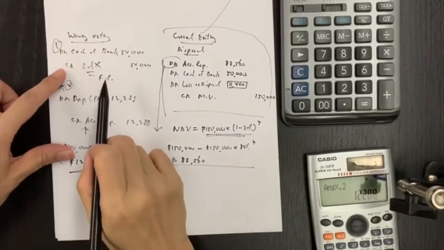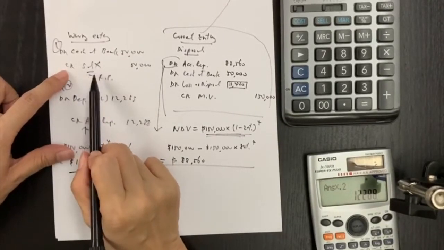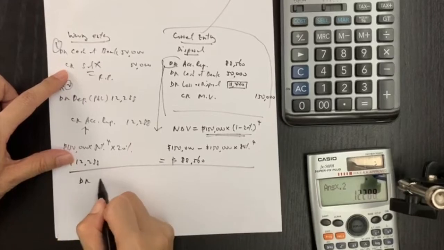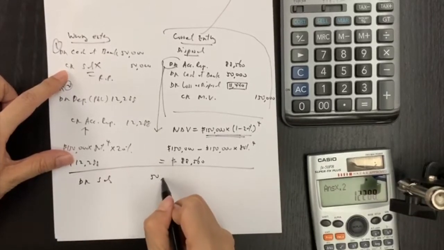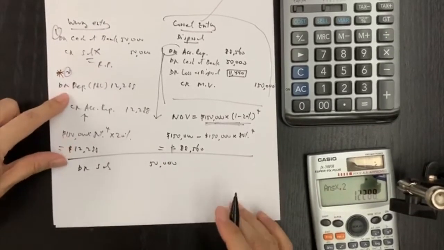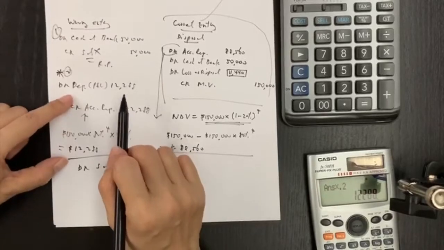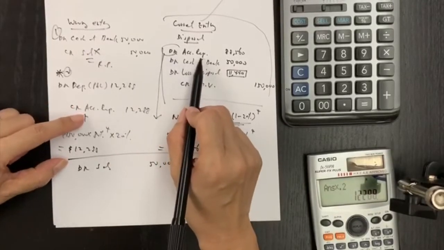Okay, so how do we correct the mistake now? For this sales, I have to cancel. So I debit sales by 50,000. And what else do I have to cancel? Then I have to debit accumulated depreciation.